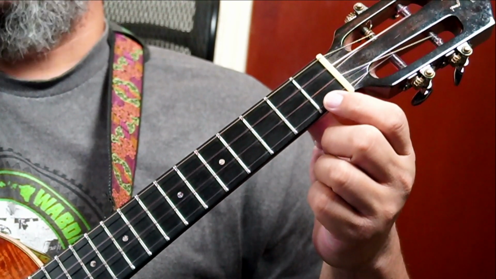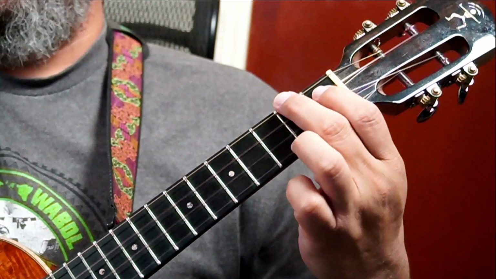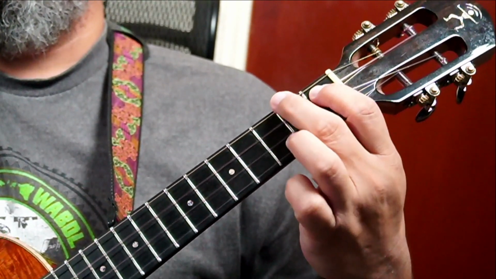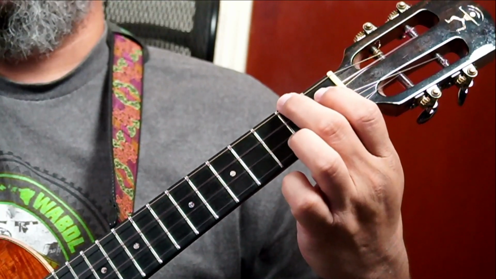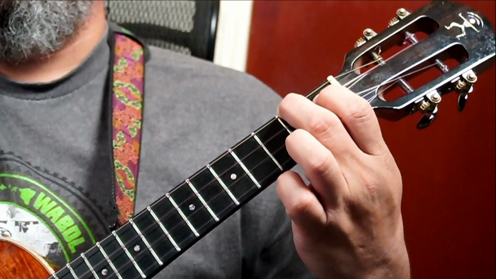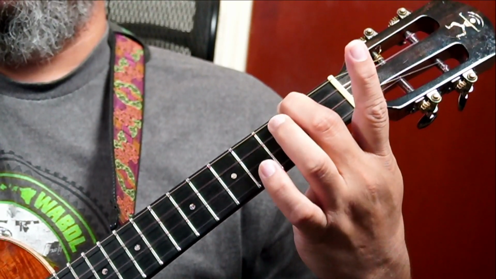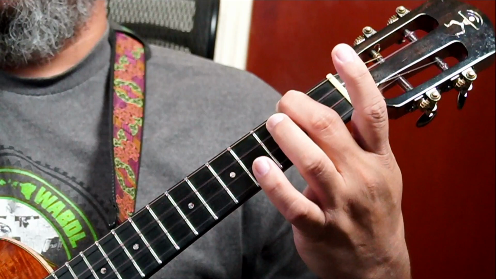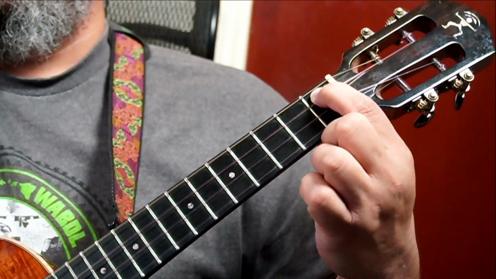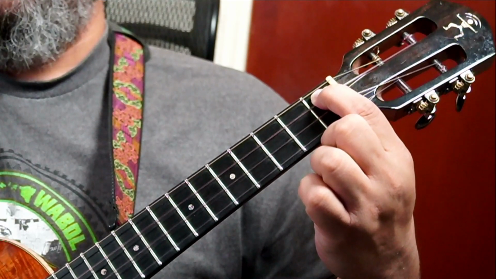Next ones we're going to look at are going to be A. If I take finger 1, put it on the 3rd string, 1st fret. Finger 2, put it on the 4th string, 2nd fret. I've got A. If I lift up my 1st finger, I've got A minor. Put it back on, lift up the 2nd finger, and I've got A7.